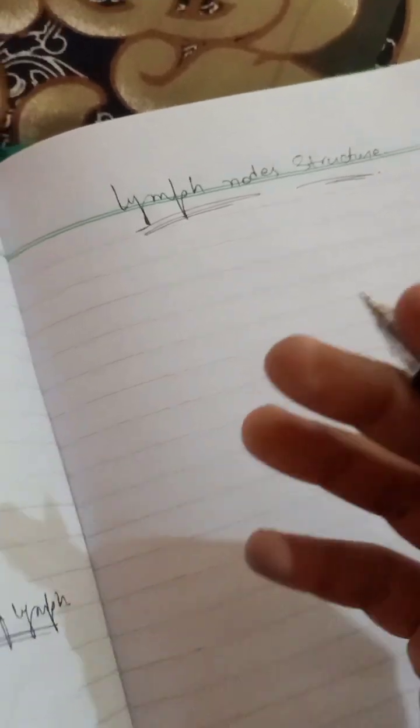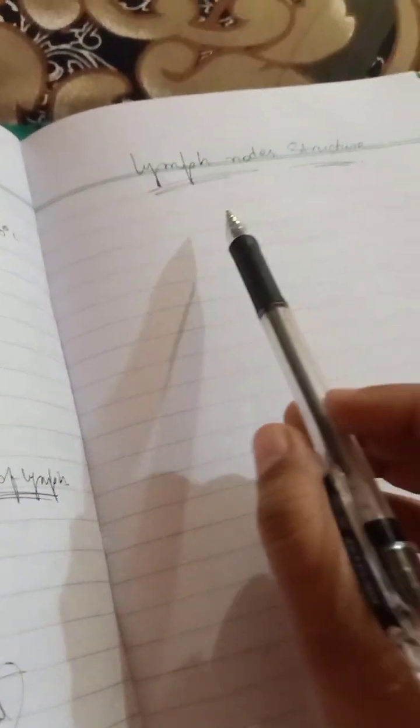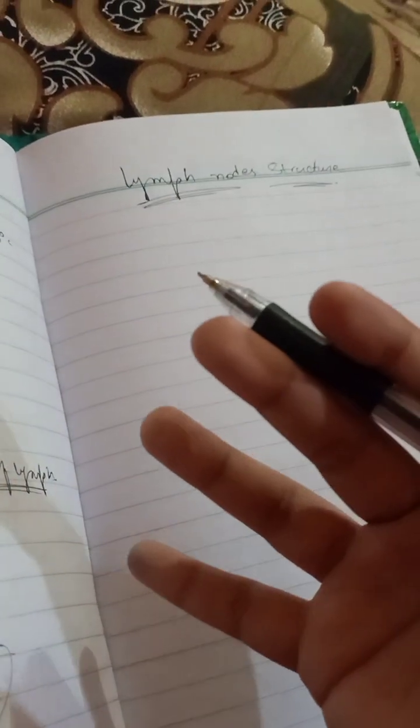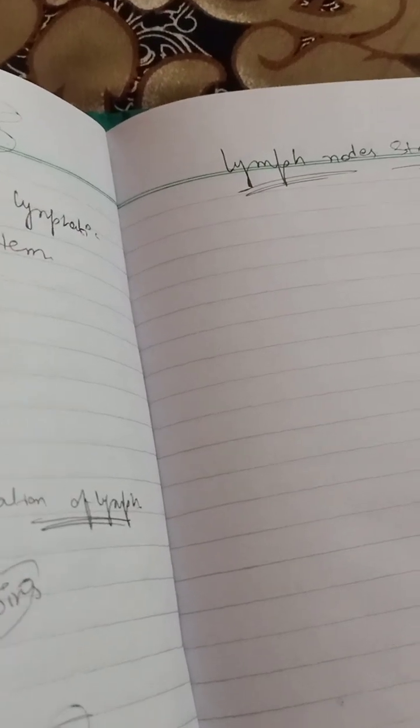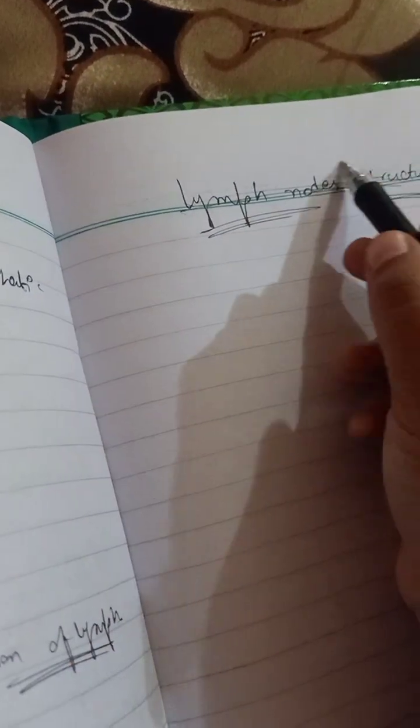Okay, so the lymph node structure I'll be telling you in the next video. Today we have just discussed what a lymph node is. In the next video I will tell you about the lymph node with its structure. But one more point I want to tell you guys is that there are some important MCQs that I want to tell you, but in the next video we will discuss the lymph node structure.